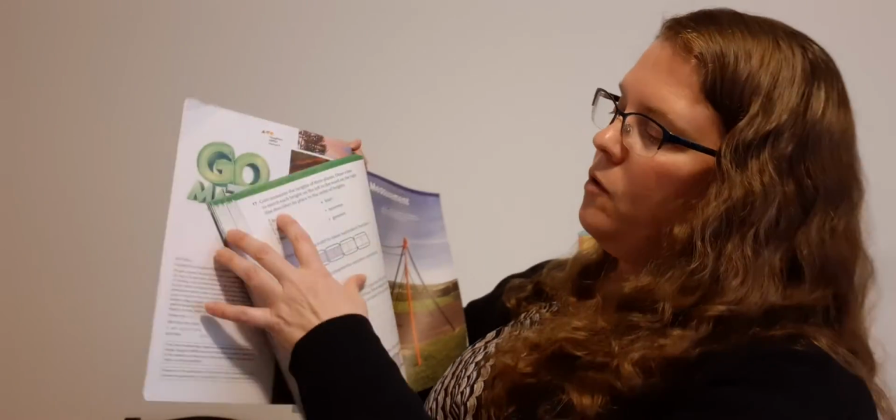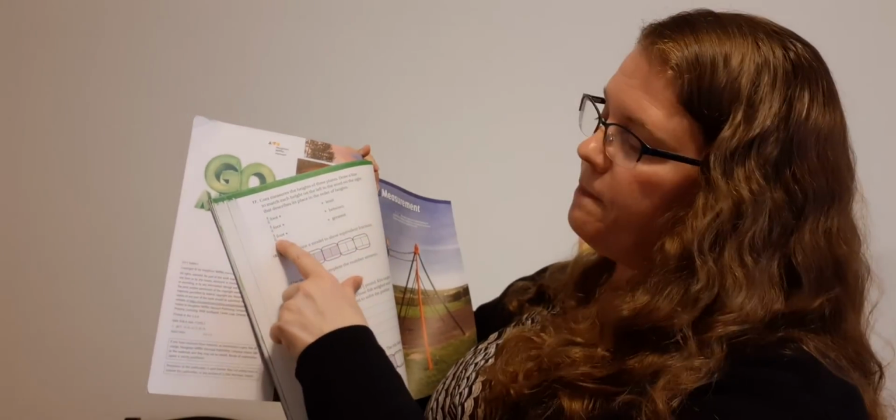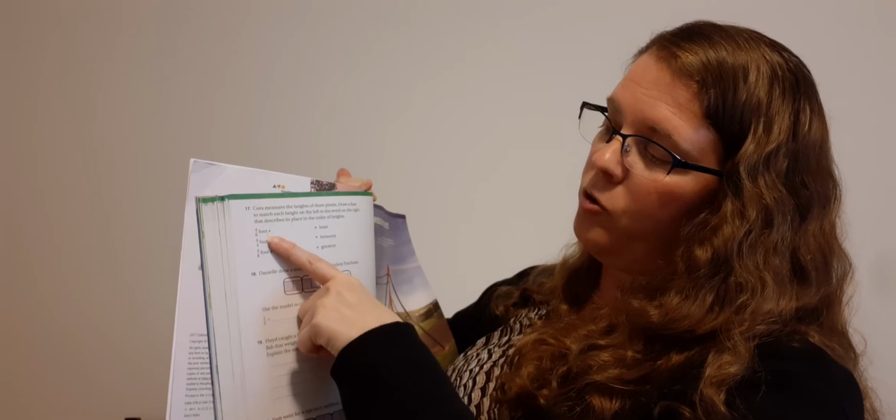All right, 17. Cora measures the heights of 3 plants. Draw a line to match each height on the left to the word on the right that describes its place in the order of heights. All right, so we have 4/6, 4/4, and 4/8. And we have least, between, and greatest. Now, if you look here, are their numerators the same? Yeah, so this is the difficult one. So we have to look at our denominators, okay?